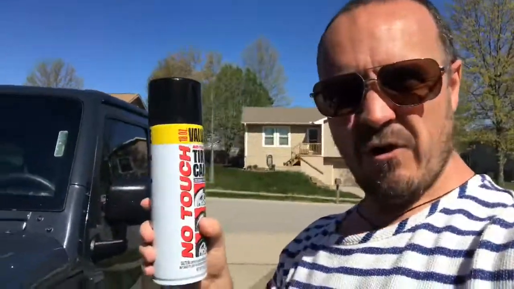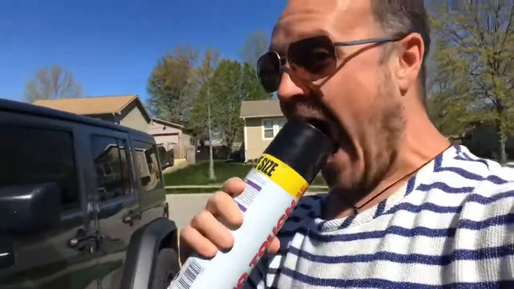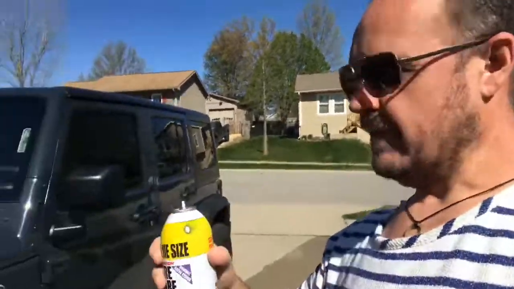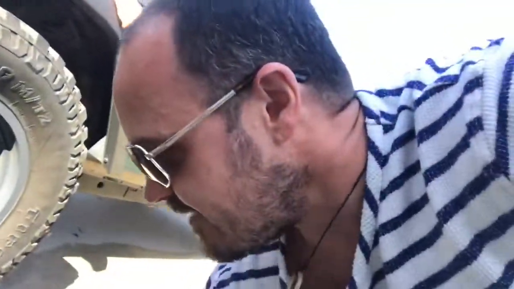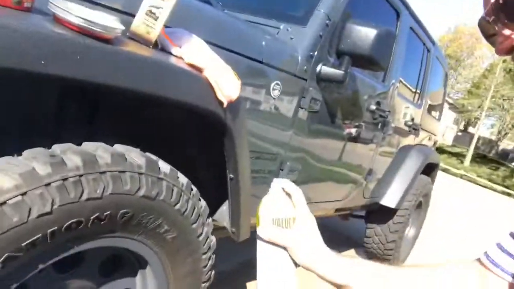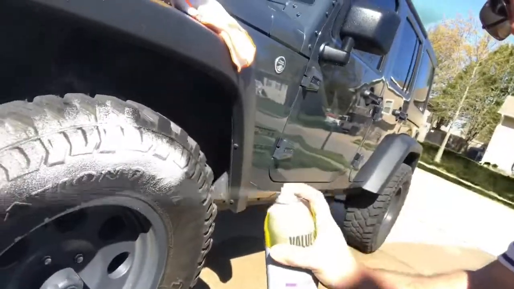That's our little spray foam. You spray it on the tires. Here, let's try it this way. No. There we go. Shoot, lost the cap. There you go. Now, I spray this right there on the tires, I should say, not wheels. Wheels would be the actual metal part. The tires, you spray it on there.